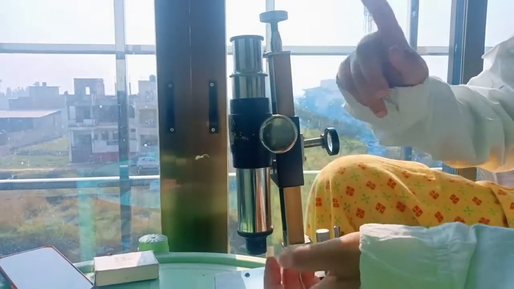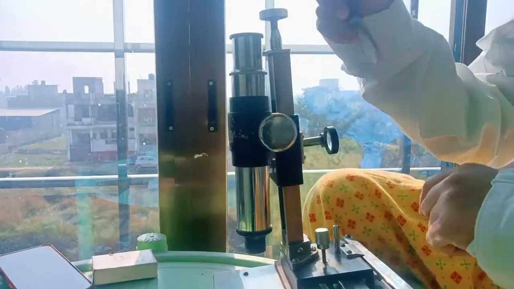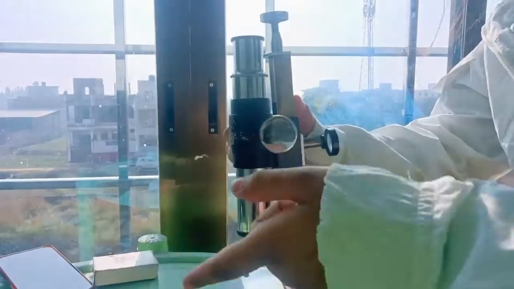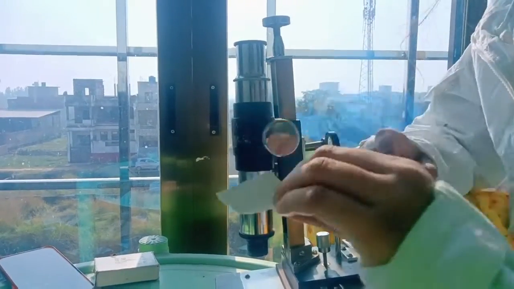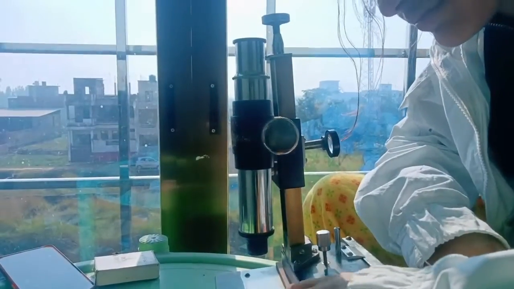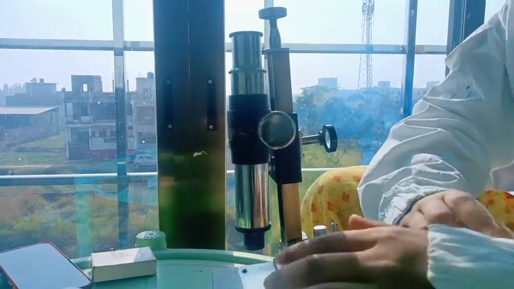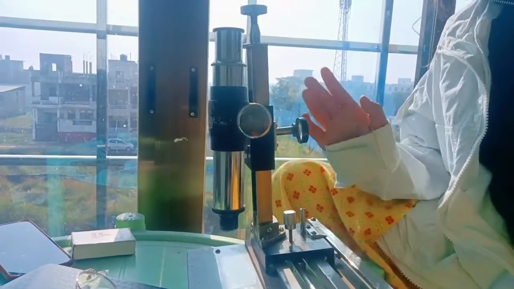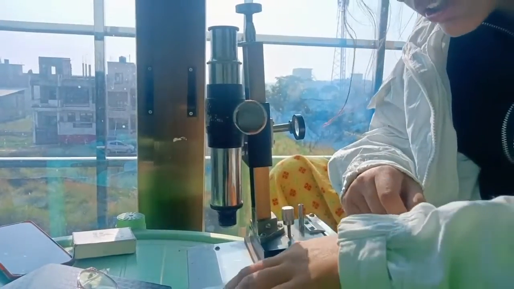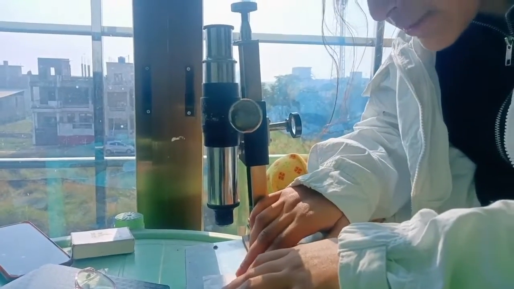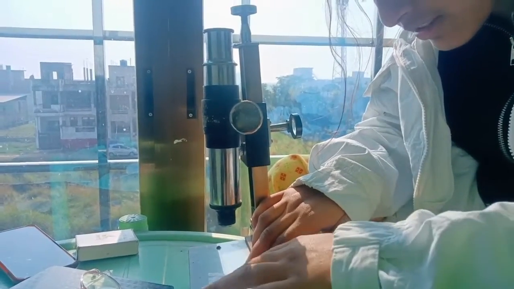You see two lenses here, one down and one up. The upper one is known as the eyepiece, and the lower one is known as the objective piece, where we are going to keep the object and focus on it. Today we'll focus on this point made by a black pen or a marker. Now let's start our experiment. So we have this paper with a point. We'll keep it here under the objective piece, and now we'll focus on it.